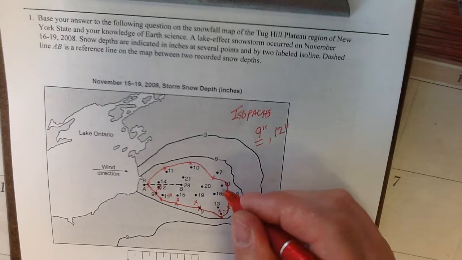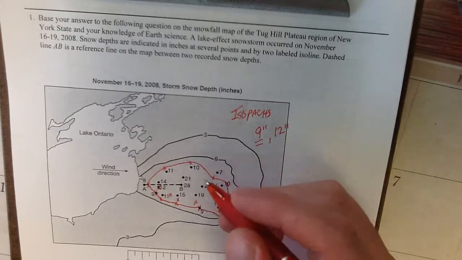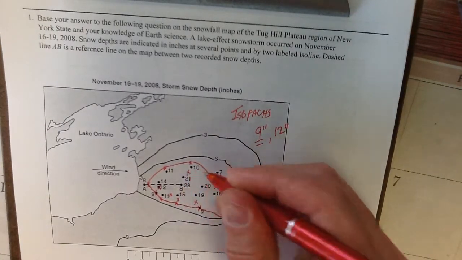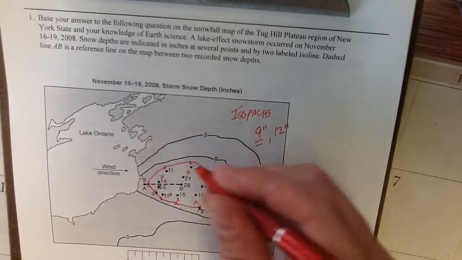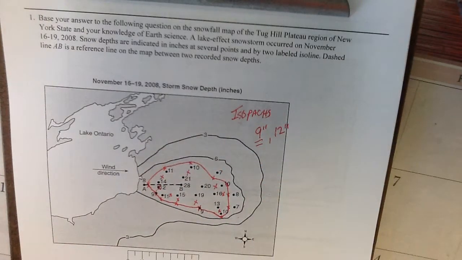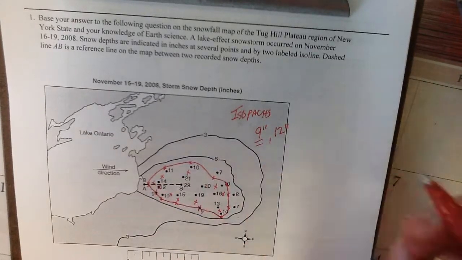Here's a 12. Here's 20 and 10. Here's a 12. 10 and 21, 12 would be in the middle. 11 and 14, 12 is going to be over here. And now you have to remember, when you're drawing isolines, no matter what kind, they can never touch each other because they represent values of different amounts. So because this 9 kind of made a circular shape, our 12 is also going to do the same thing. Here's a 14 and an 8, so a 12 will be over here.